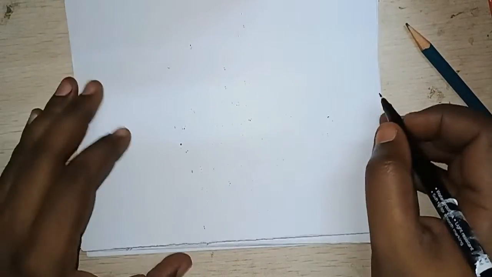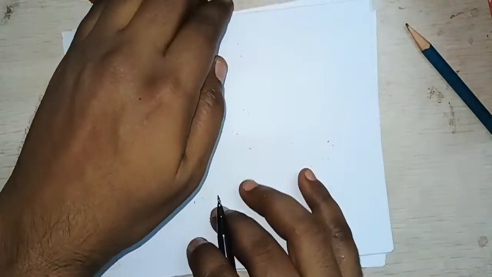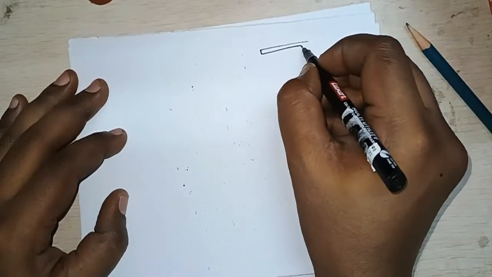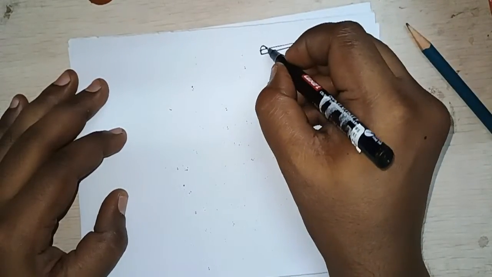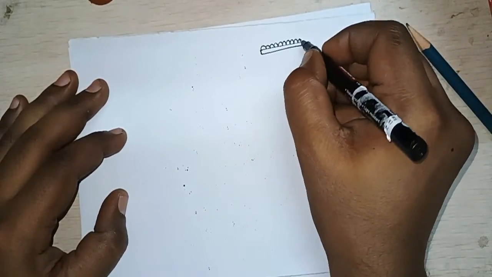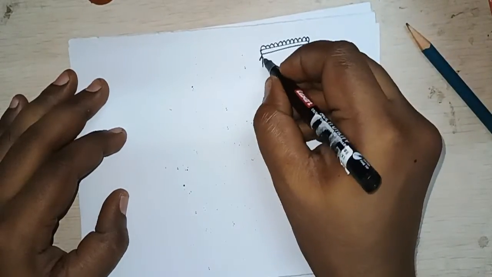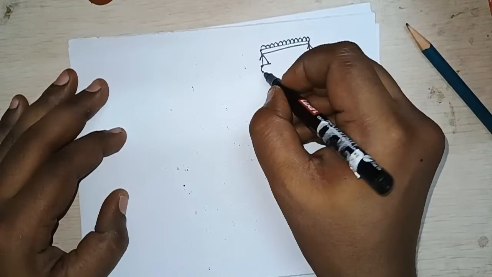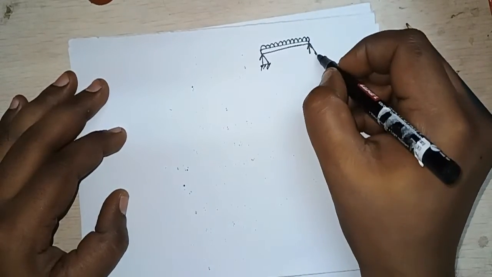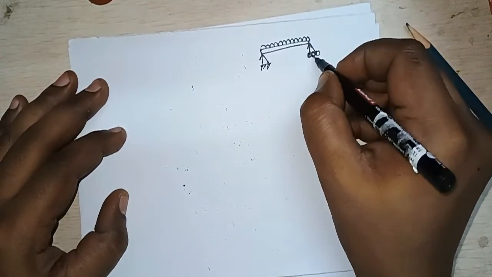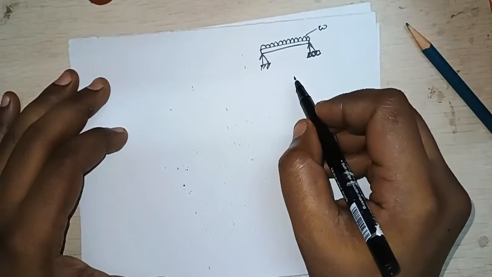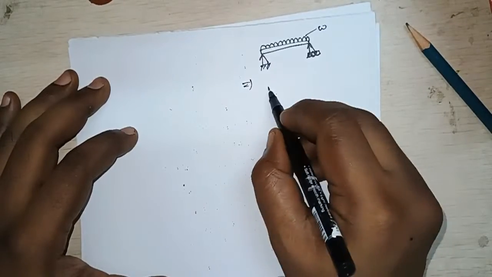The second problem we are going to discuss is the same beam with UDL load. Most of the reactions will be, this will be a pin joint and this will be the roller joint and this is W. So what we have to do for this particular beam is draw the free body diagram.